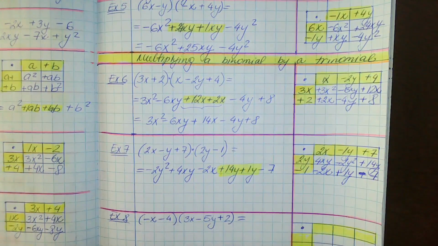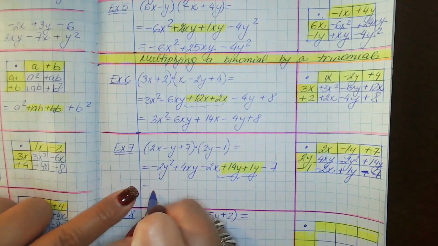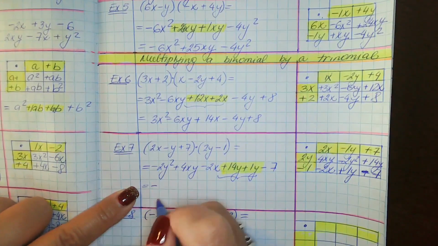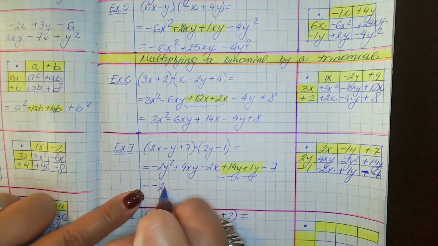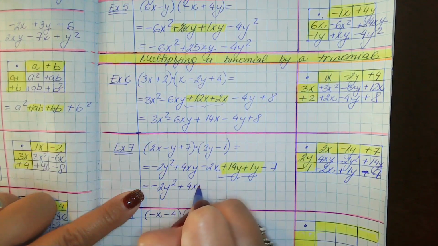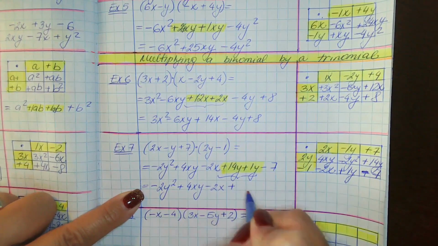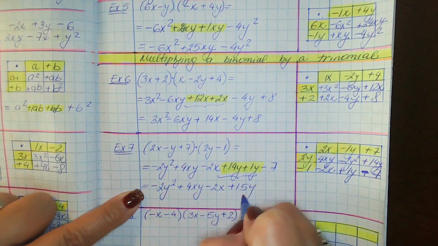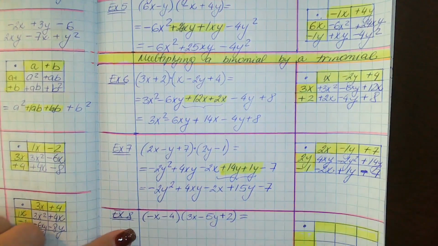Nothing else. So all I can do is combine the like terms right here and rewrite the expression, which is going to be a little bit shorter after you combine those y terms. Negative 2y squared plus 4xy minus 2x plus 15y minus 7. Final simplified answer.